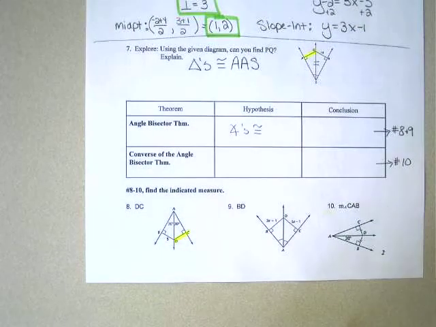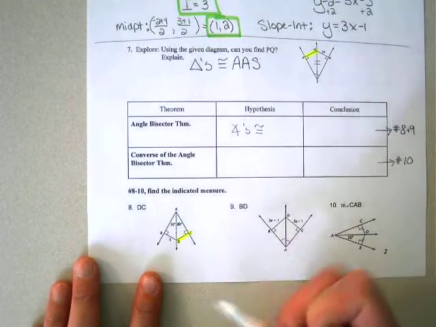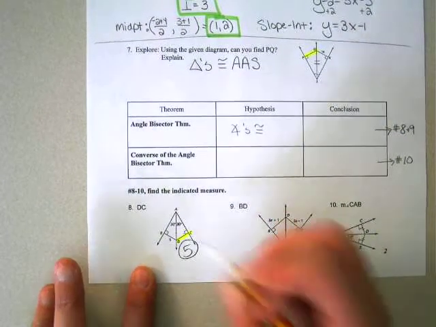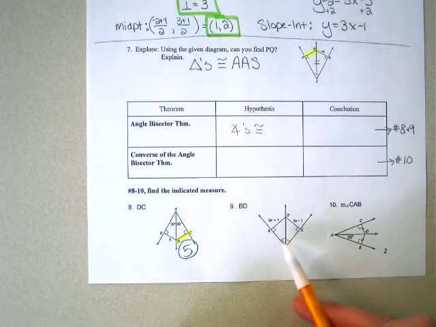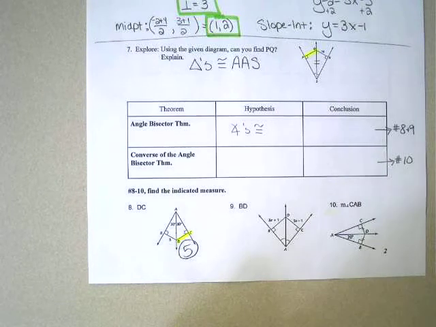Angle, angle, side? Yes? Angle, angle, side? Yeah. So this is 5? I'm done? It's literally that easy. Number 9? How about Keegan? How do I start number 9?